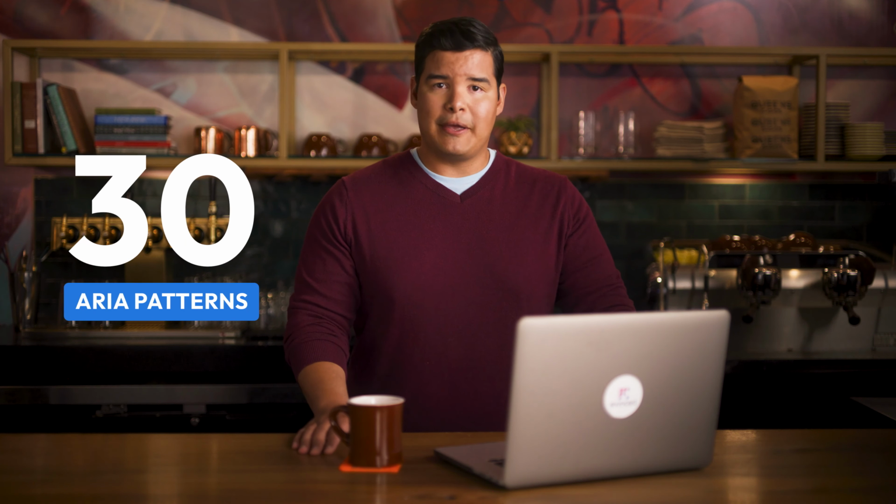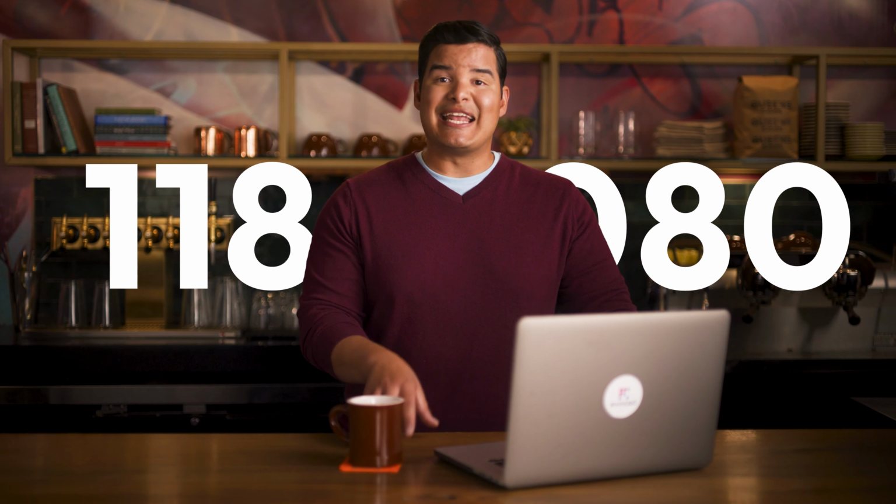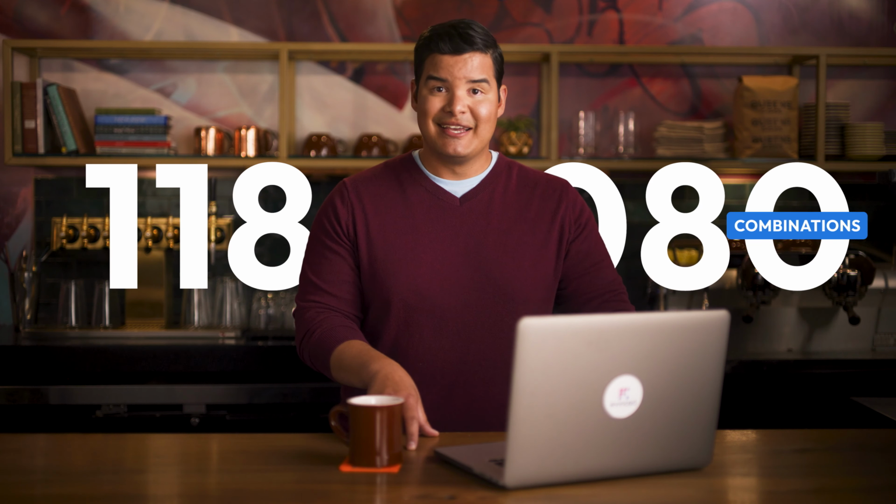There are 30 ARIA patterns, and each of them has potentially 82 roles to worry about, and each of those roles has 48 potential attributes. If you're multiplying, that's 118,080 combinations. Even at our most conservative estimate, you are definitely going to need to master hundreds of combinations and also get familiar with screen reader and voice control software too. So it's still a tall order.